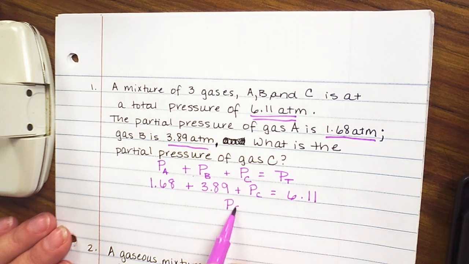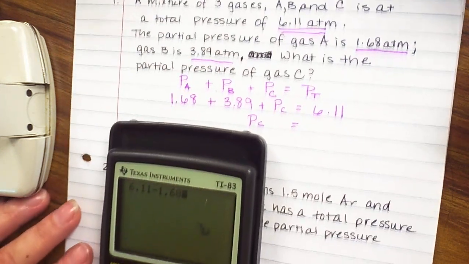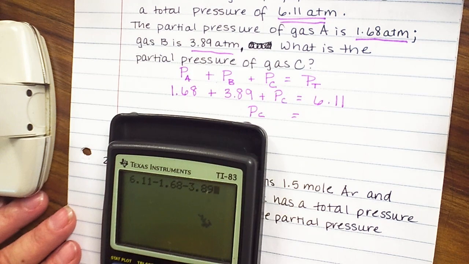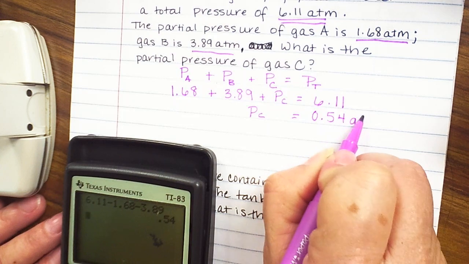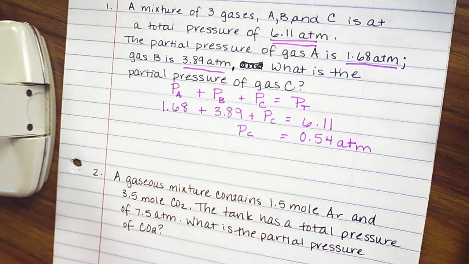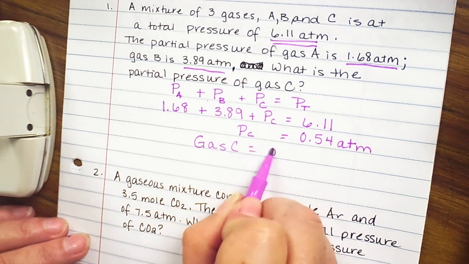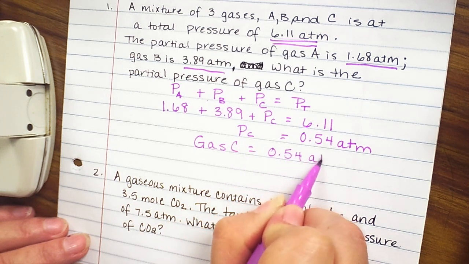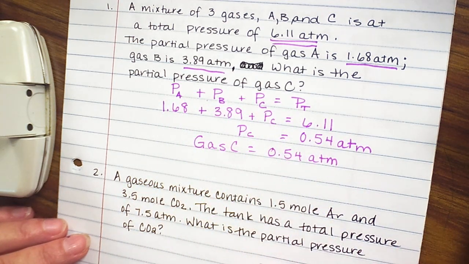In the end, I'm going to subtract out everything, and I get 6.11 minus 1.68 minus 3.89, and so my answer is 0.54. So the pressure of gas C equals 0.54 atm. All three of these partial pressures add up to the total.